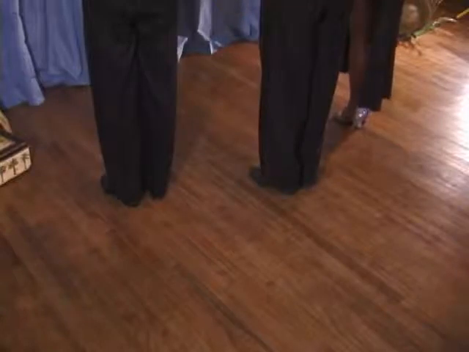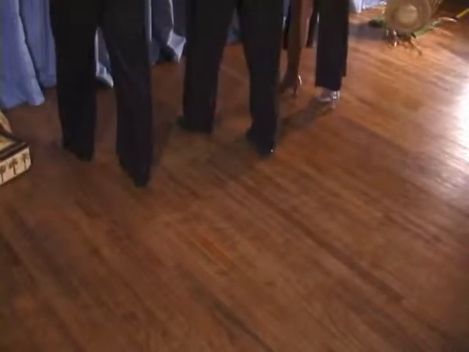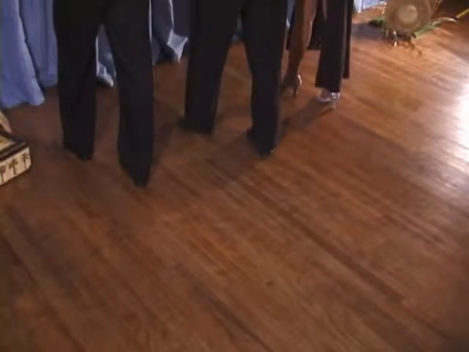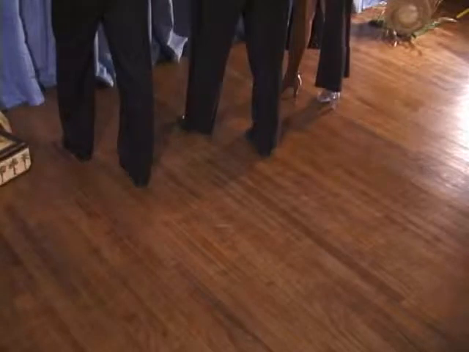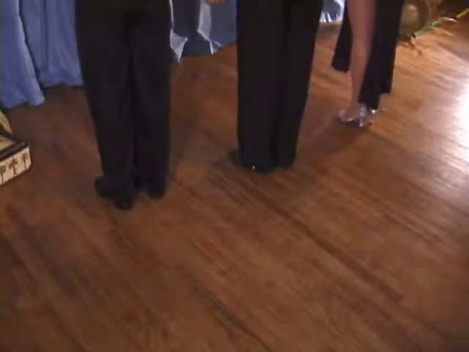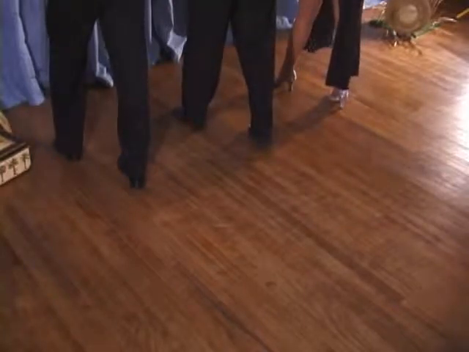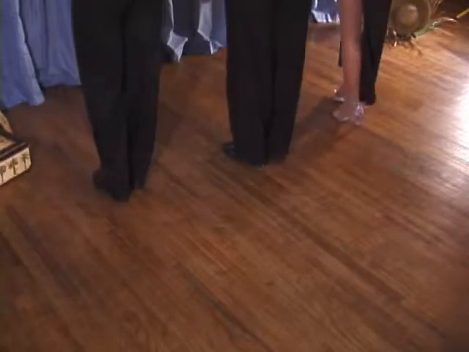Now we're gonna go to 1, 2, illustrating the long step on 2. And 1, 2. Okay, remember to always put weight on every number, accentuating your forward and backward movement. Let's go back to the normal position. And 1, 2, 3. If you notice, we stepped on 3 where we initially stepped on 1. We go back to our normal position.